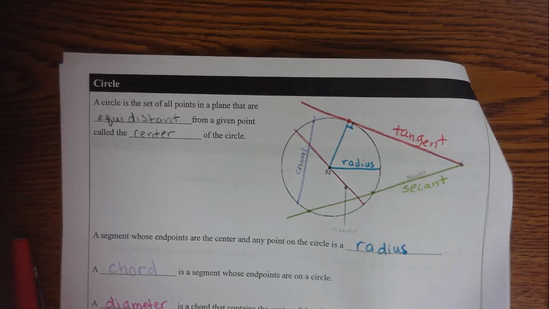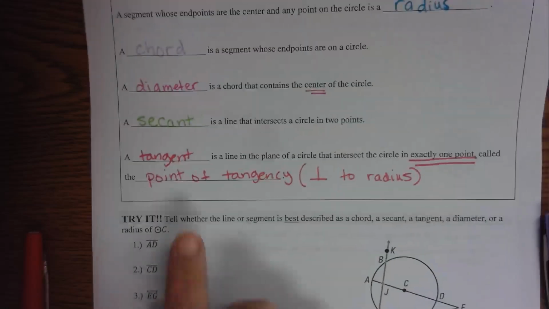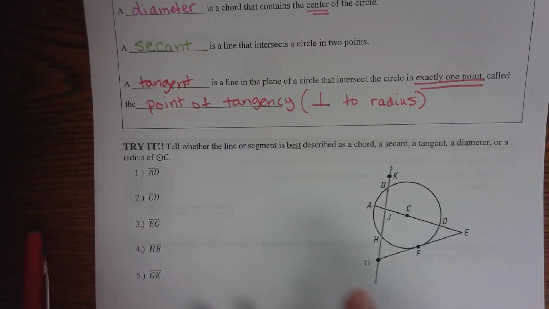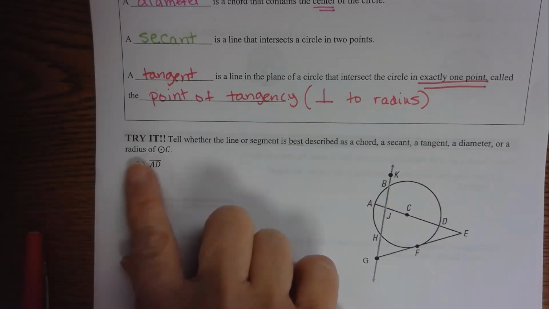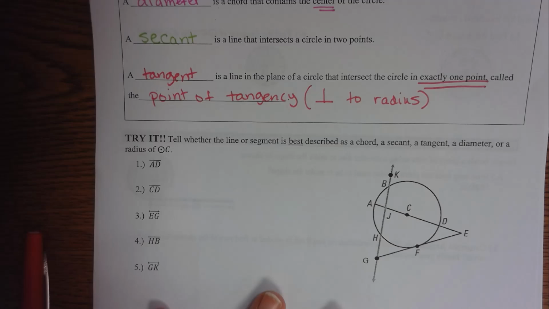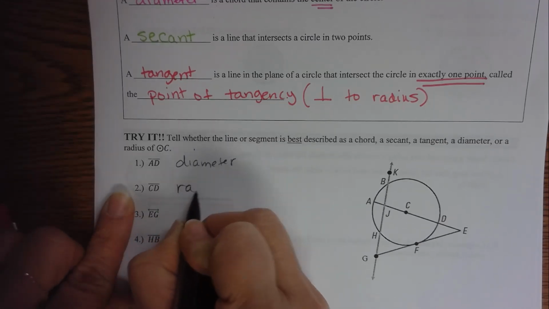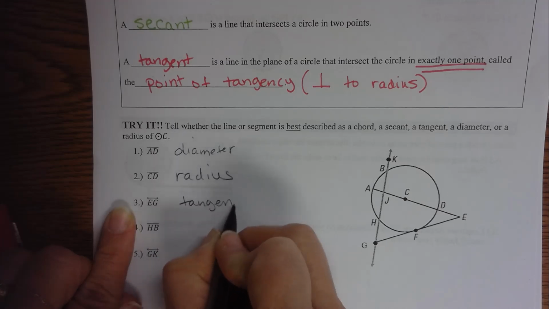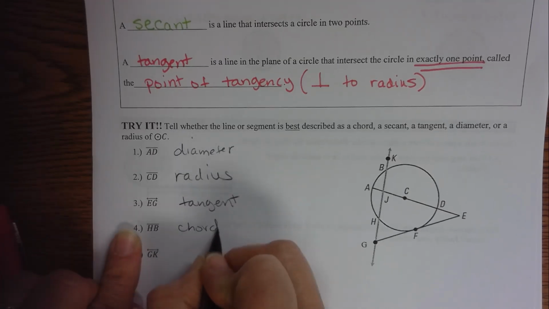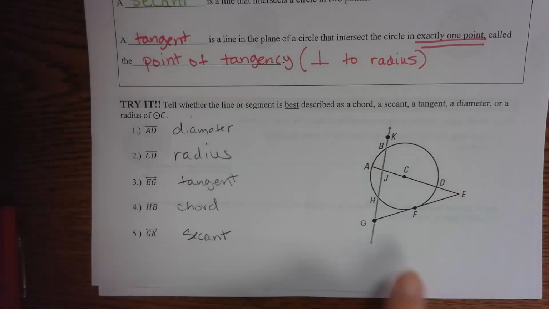All right, so pause the video and see if you can identify these different parts, label them as, what are they in the circle. Tell whether the line segment is best described as a chord, secant, tangent, diameter, or radius of a circle C. Okay, hopefully you pause the video and you did this on your own, and then now you're checking. This one is a diameter. CD is a radius. EG is a tangent. Segment HB is a chord, and line GK is a secant.